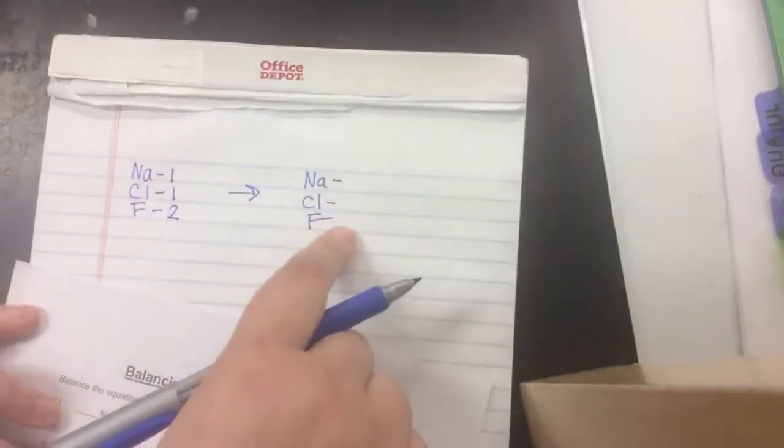There's no number next to the chlorine either, so that means we only have 1 chlorine. Fluorine has a subscript next to it, number 2, so that means we have 2 atoms of fluorine. All right, now let's check the product side.